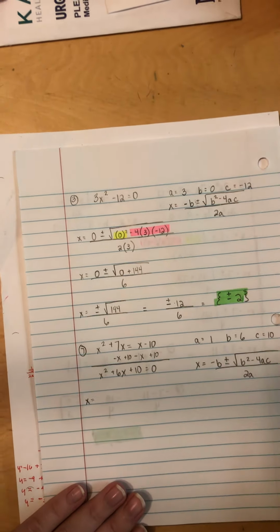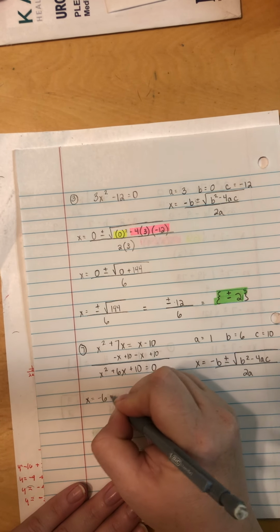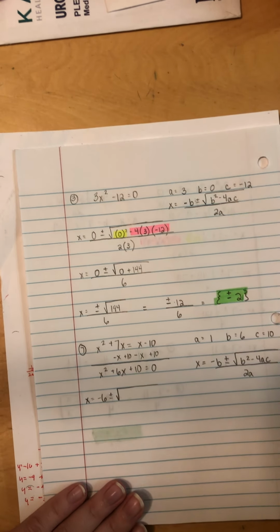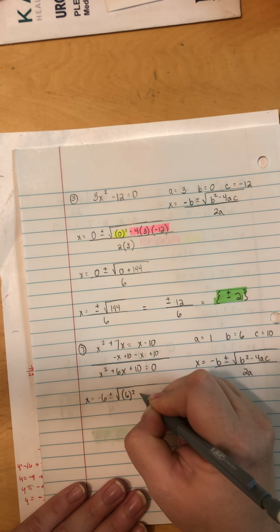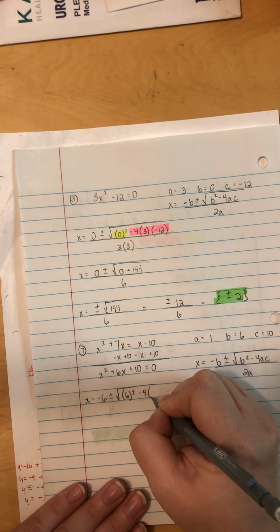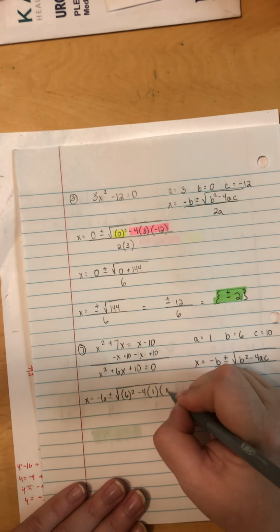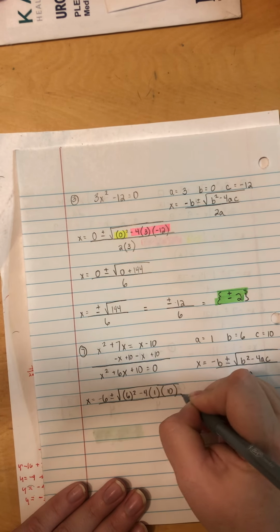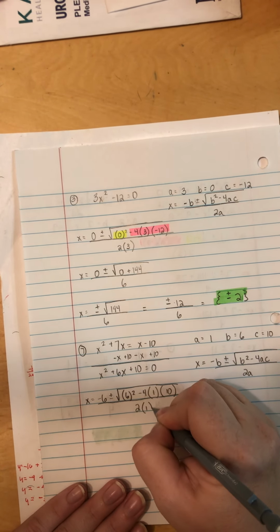So x equals, the opposite of my b is going to be negative 6 plus or minus the square root of b squared. My b is 6, so 6 squared minus 4. A is 1. C is 10. All over 2 times a, which is 1.